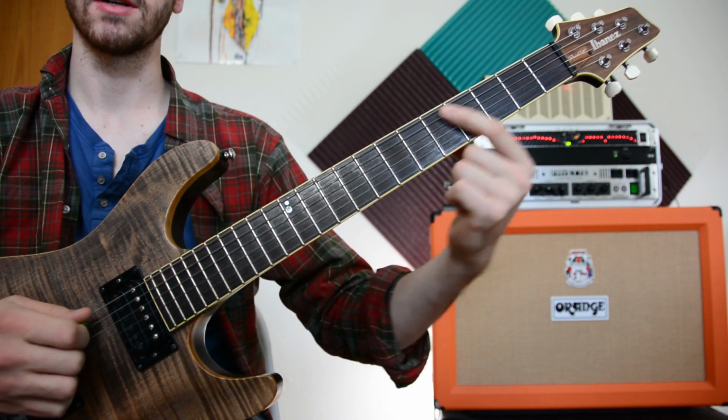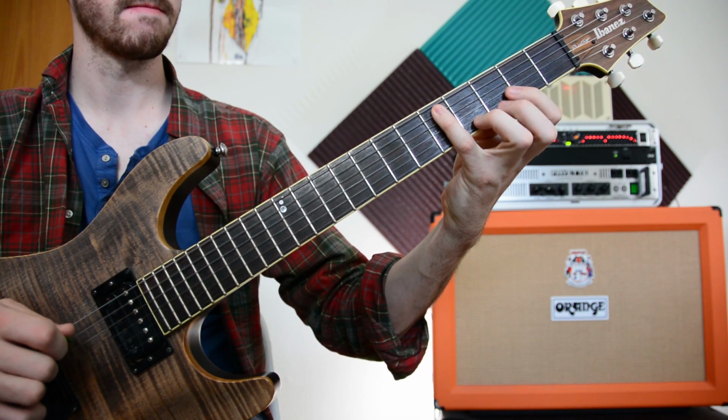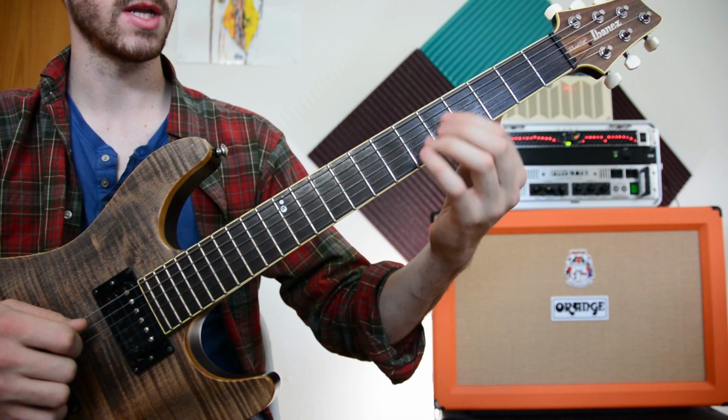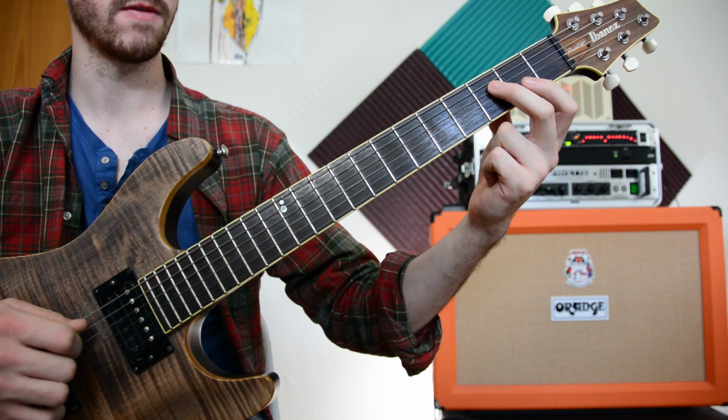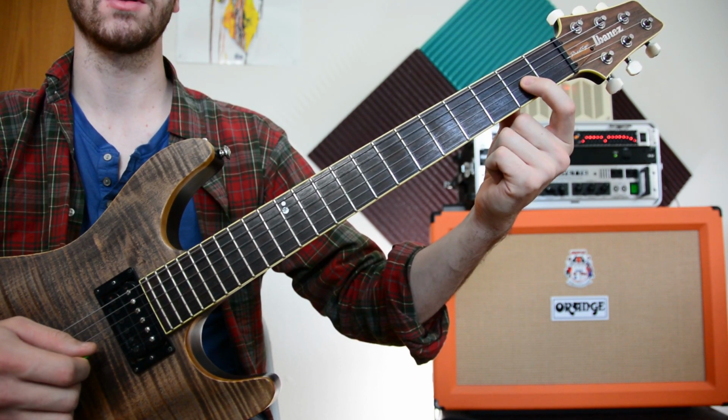In order to play that one vertically arranged, you're going to put your pinky on the 5th fret, and then you're gonna move one string down and 2 frets down with your middle finger. Then you're gonna move 1 string down and 1 fret down with your index finger.